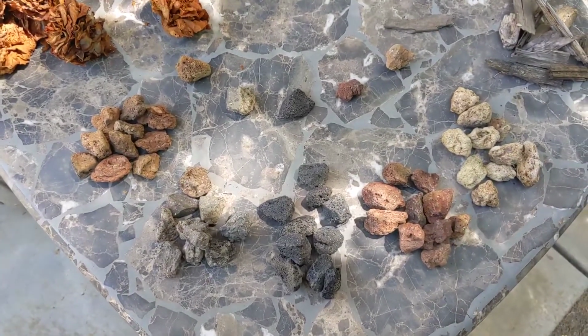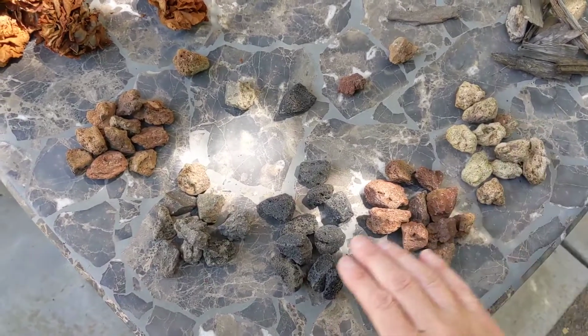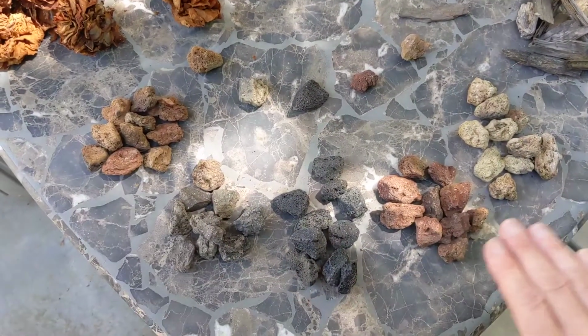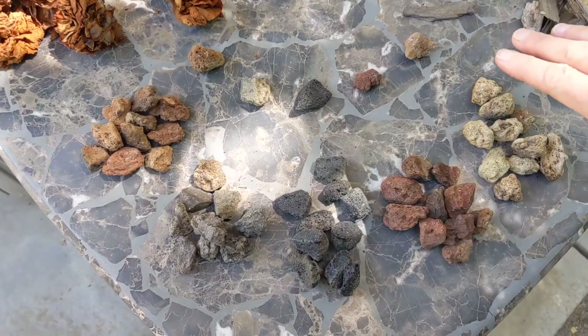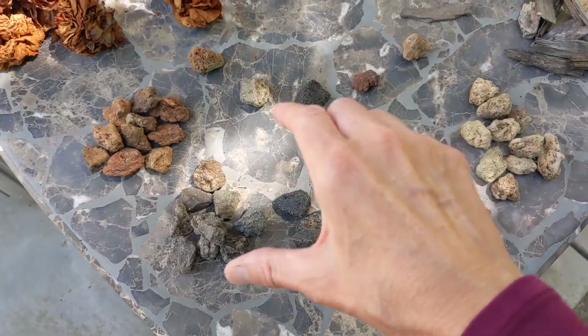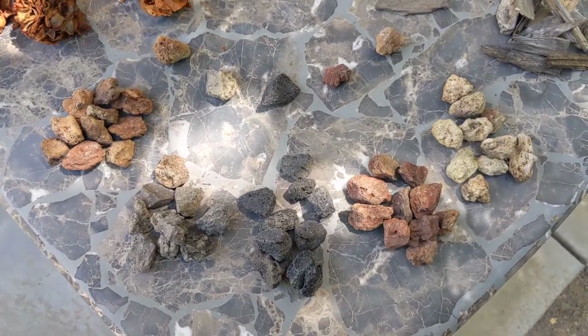Okay, so we have 55 rocks, and we have 5 groups of 10 for 50, but we could also say we have 5 groups of 11 equals 55.